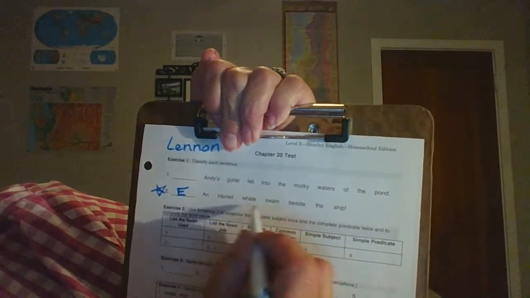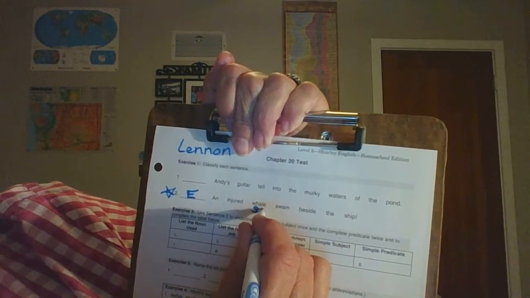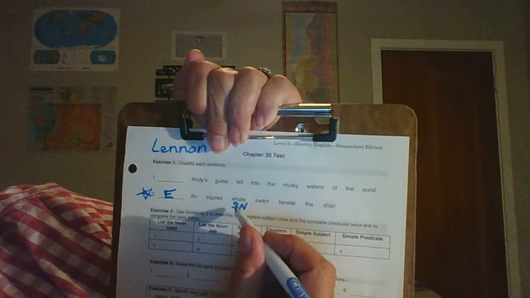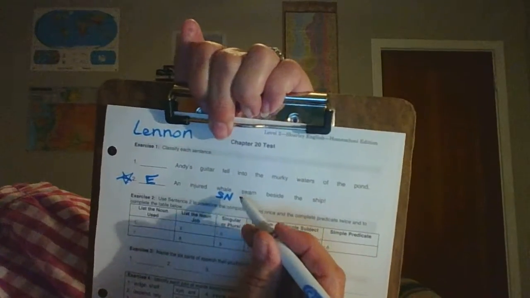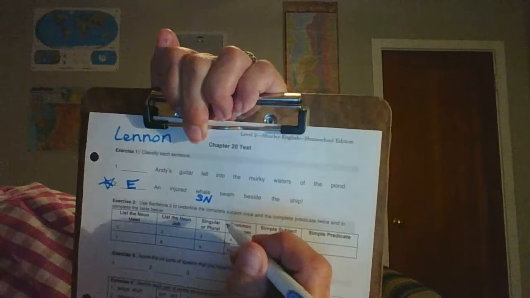And as a matter of fact, the more I read the sentence, the more I realize that whale is our subject noun. Okay, go ahead and label SN. I'm not going to take a really long time like I did on the first grade video. You kids have done this so much, but let's go ahead and move on.